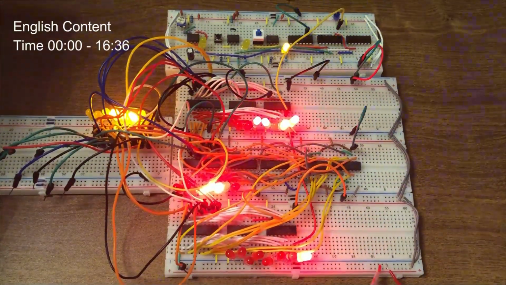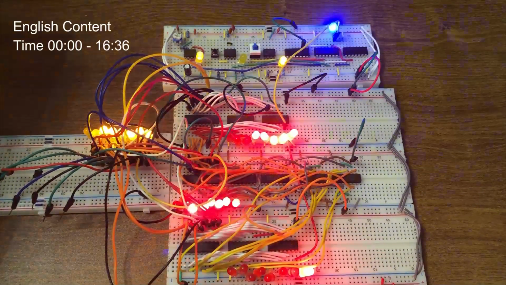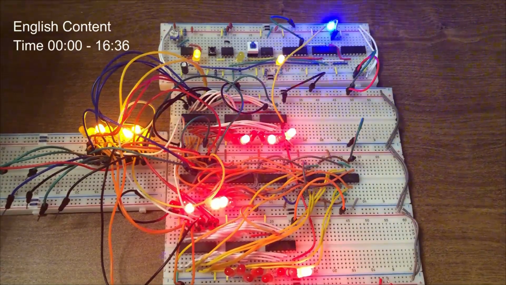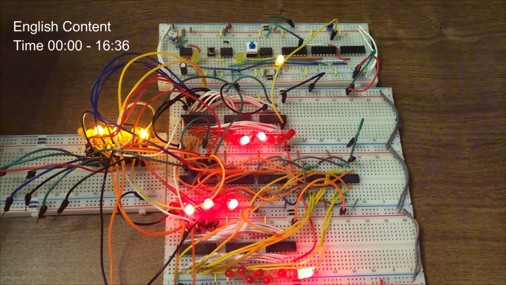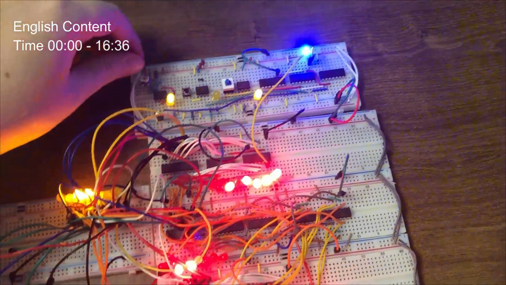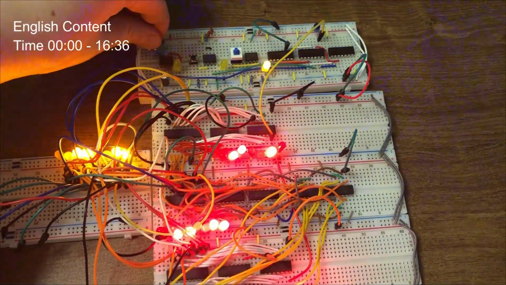This, we can call it a success. And we can control its speed.